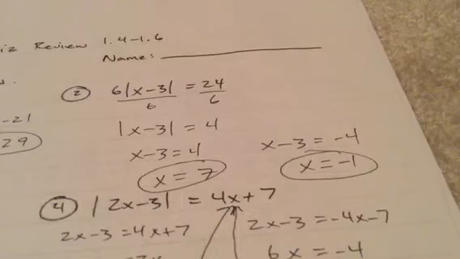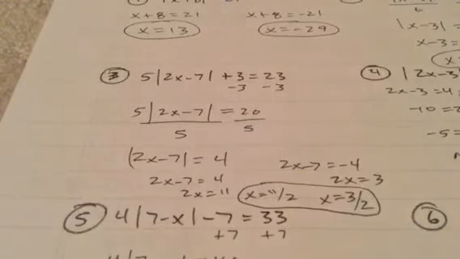Divide by 6. You got your 2 equations. Here's number 3. Again, this total video has got to be less than 15 minutes, so it can be just one video. Again, pause this whenever you need. Subtract 3, divide by 5. That's what we got.